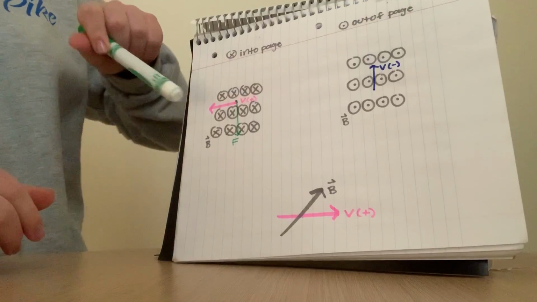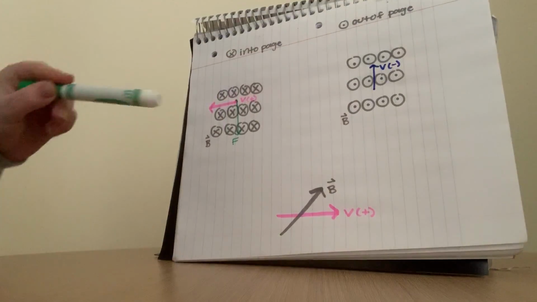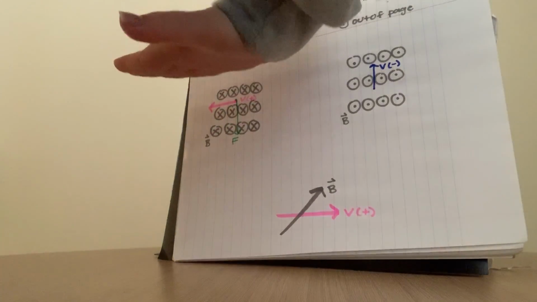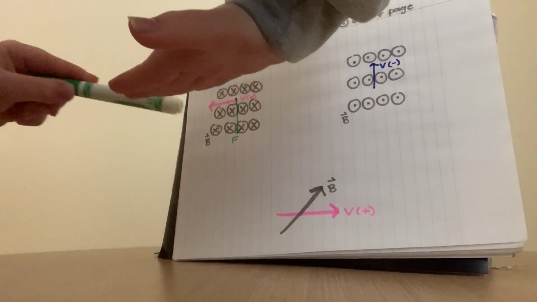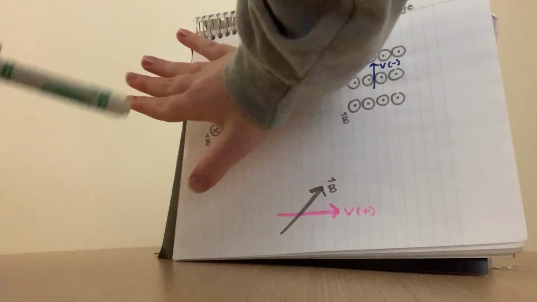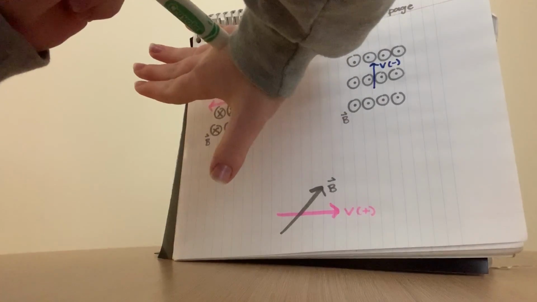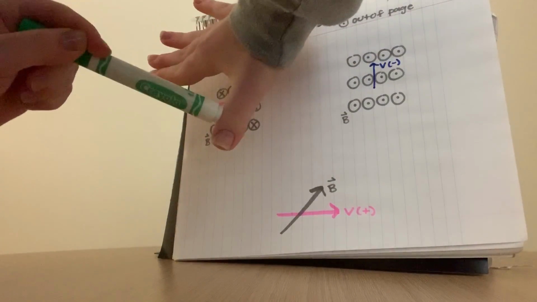Let's start with this first example. The velocity is going to the left, so we need to make sure our fingers are going along the velocity. The magnetic field is into the page, so we need to make sure that it's going through the back of our palm, and we can see that the force is going down.